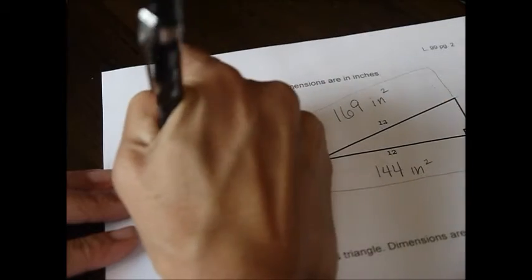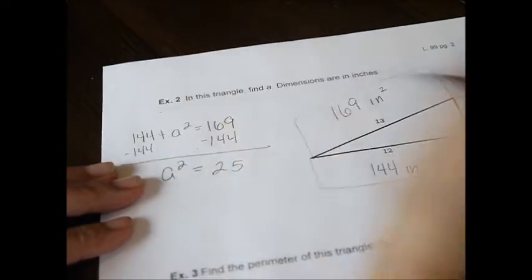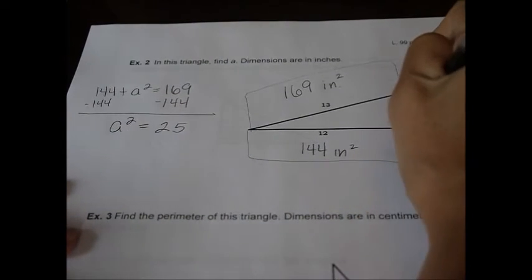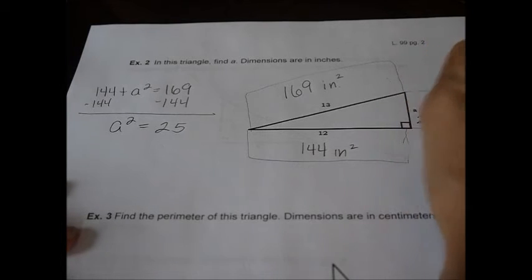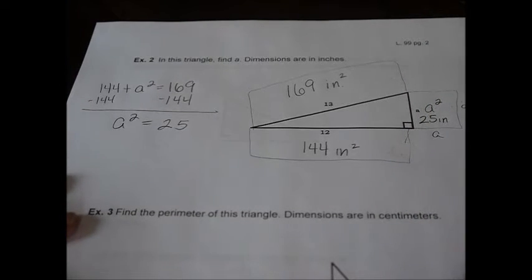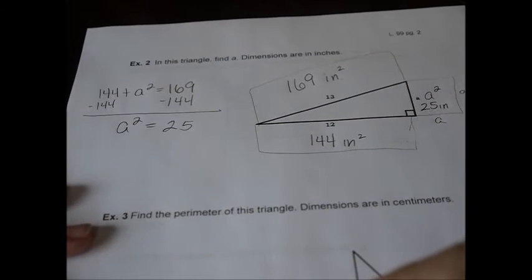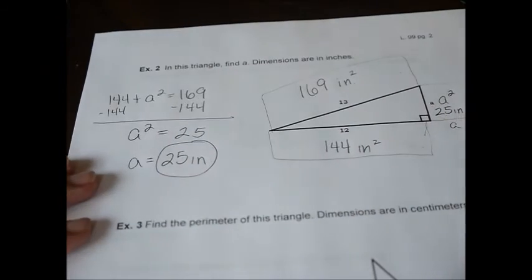And so now we get A squared equals 25 when we subtract, which is a nice perfect square, which means we can get the length of A because something times something equals 25. Something times itself equals 25. A actually will equal 5 inches. Okay?